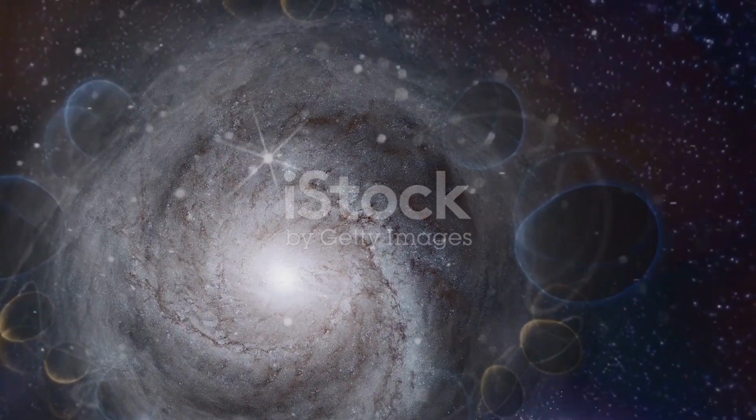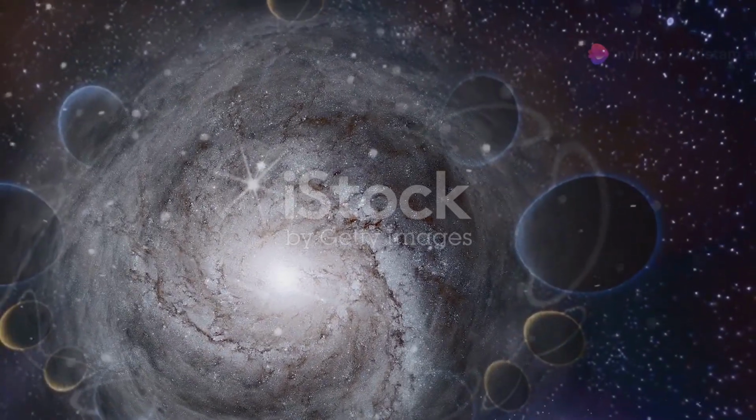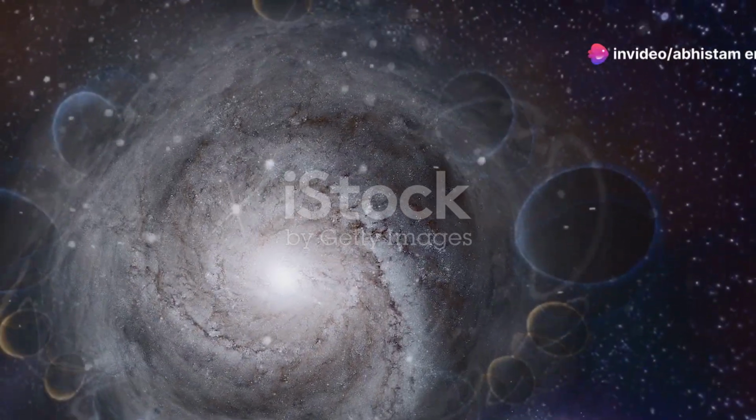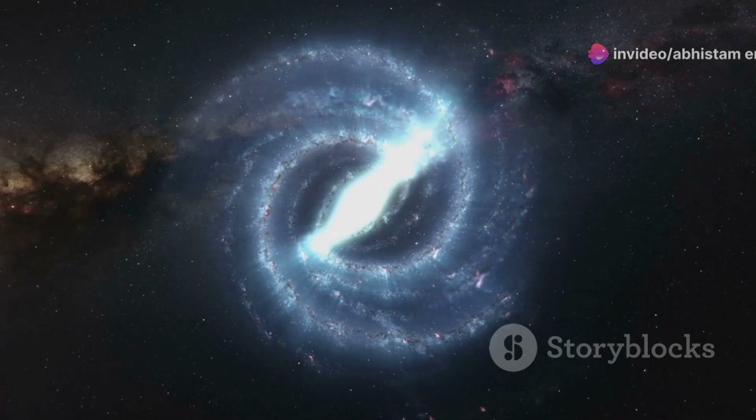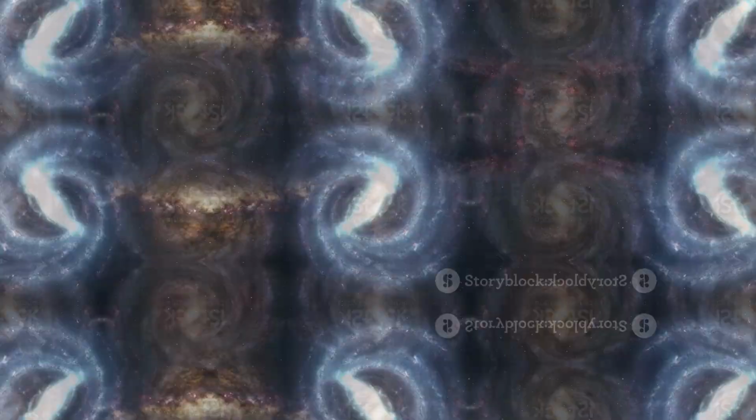The Milky Way is a barred spiral galaxy, characterized by its distinct spiral arms, a central bulge, and a halo. These components are key to understanding the galaxy's overall structure and dynamics.